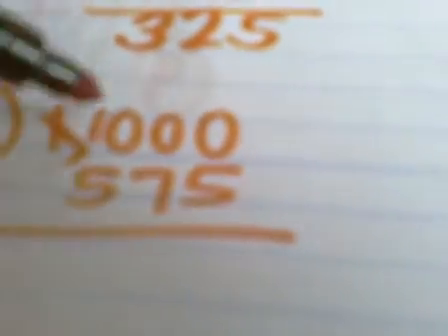Let's check C. 1,000 minus 575. I've got to do a lot of borrowing here, so I'm going to start at my thousands place. That becomes a 0. This becomes a 10. Got to borrow again. Becomes a 9. 0 becomes a 10. Got to borrow again, so it becomes a 9. Last place value becomes a 10. 10 minus 5 is 5. 9 minus 7 is 2. 9 minus 5 is 4.